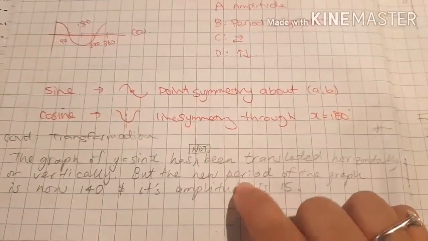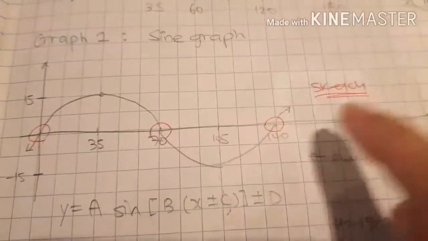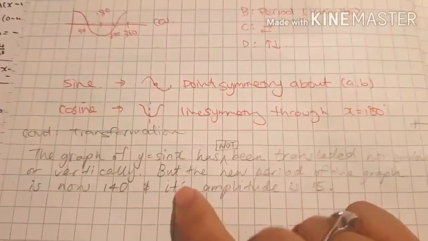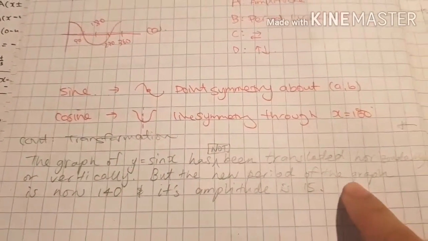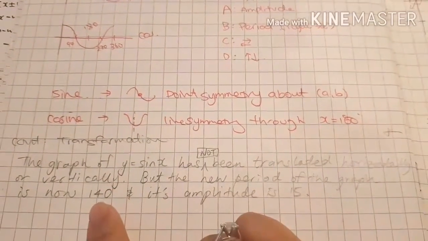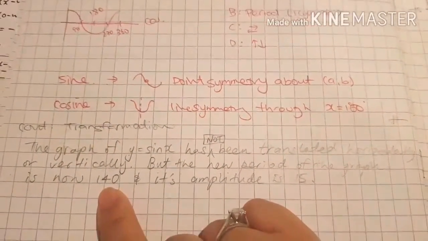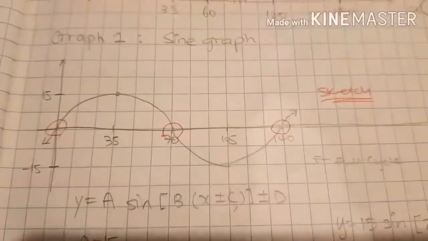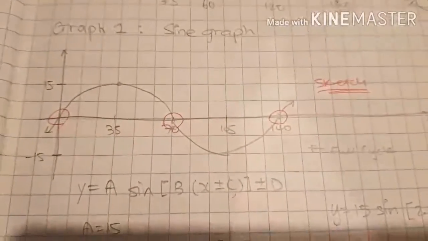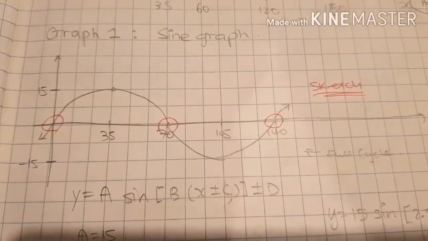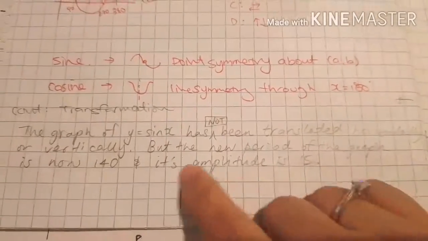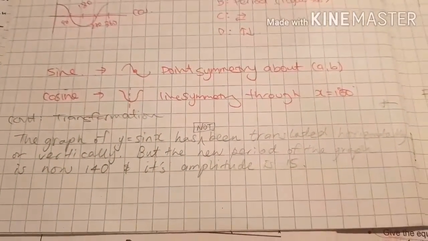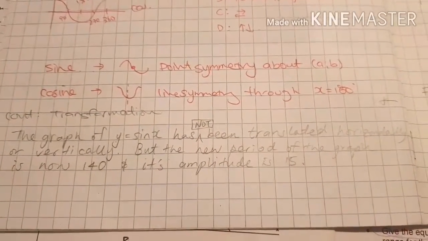What about the period? The period is not 360, it's 140, so it has decreased. The new period of the graph is now 140. It's better to write that it has been reduced from 360 to 140. And the amplitude is 15. Remember, the amplitude is 15. What's a normal amplitude for the sine graph? Yes, it's 1. So instead of just saying that, it's better to say its amplitude has increased from 1 to 15. Then that's going to be the better answer.